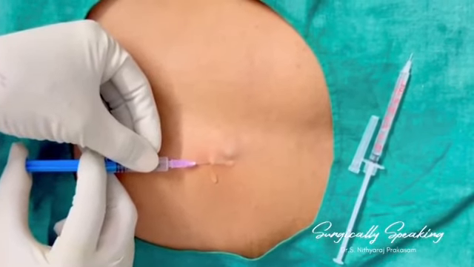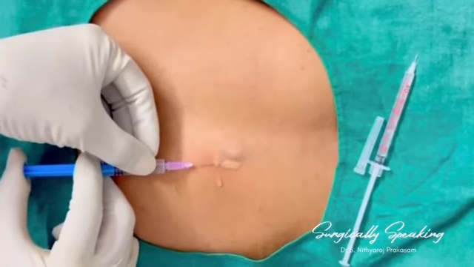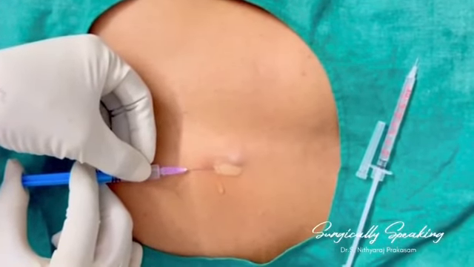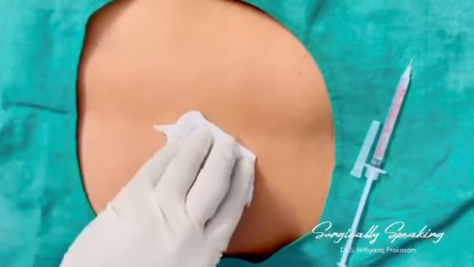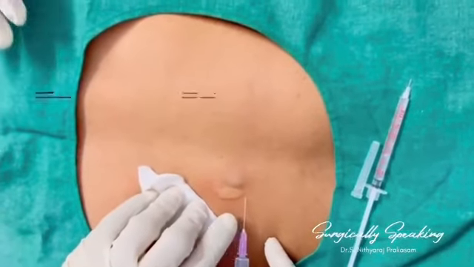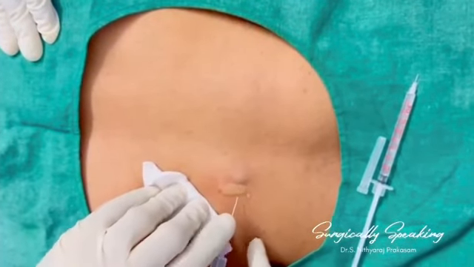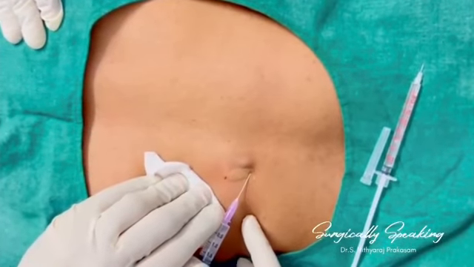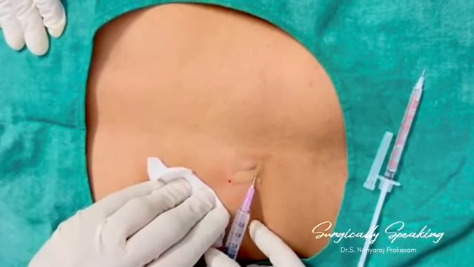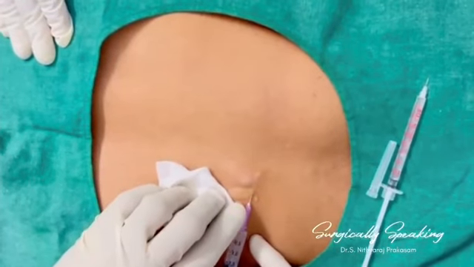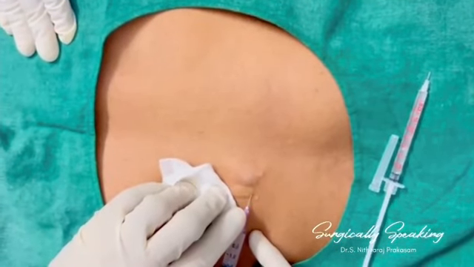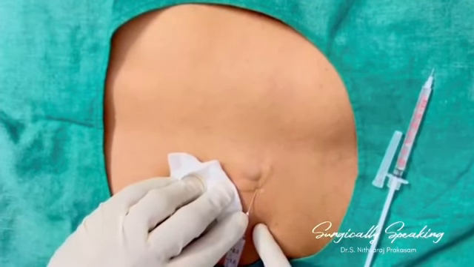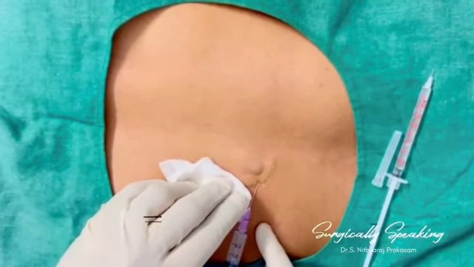You can see the wheal being raised all around. So I'm infiltrating the anesthetic all around in all the 4 directions. I preferably go from the anesthetized side so that the patient feels comfortable during the injection. Before injecting, always aspirate to ensure that we are not inside a vessel.